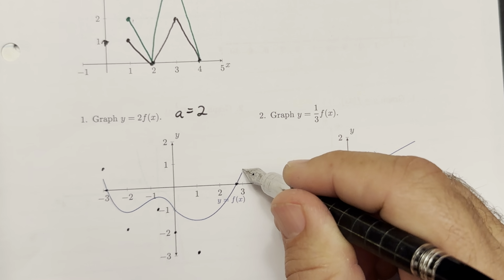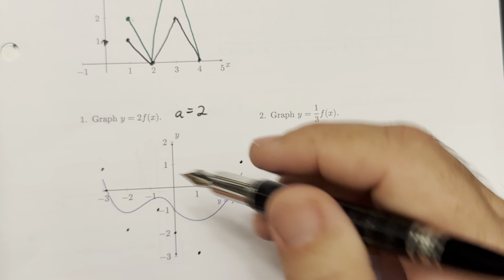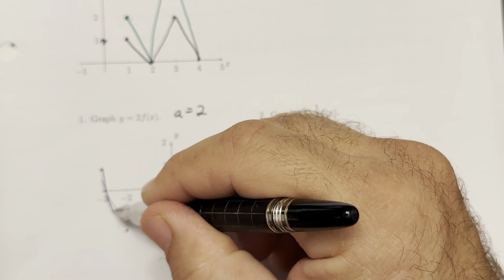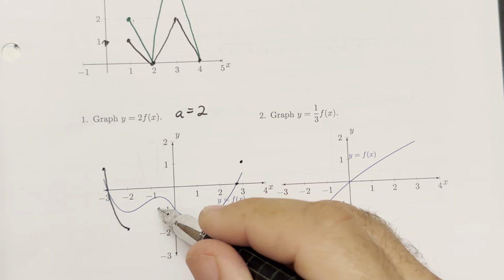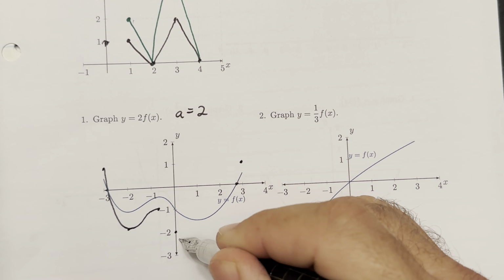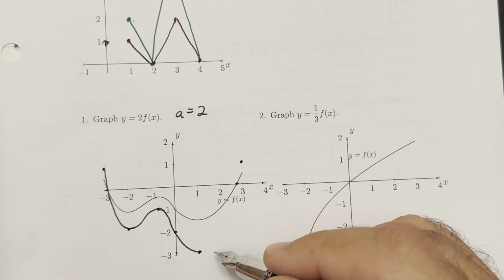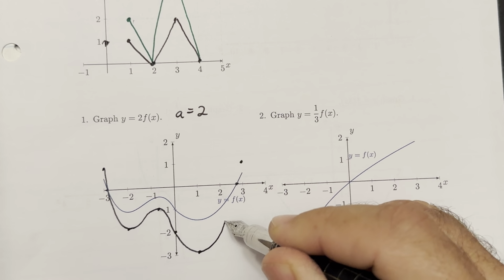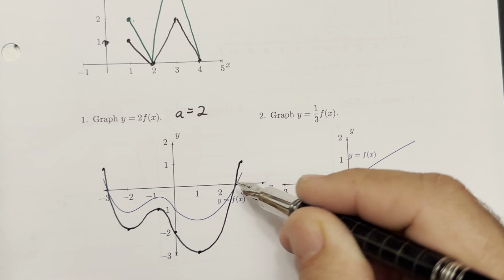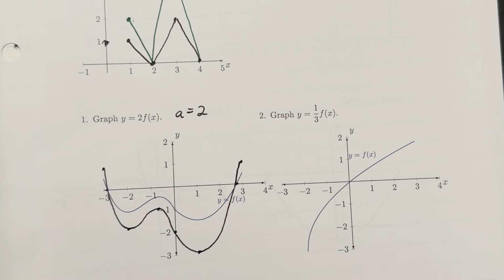That stays there, and that's about up to there. Then we connect the dots. And again, note that where it touches the axis, the point is the same.